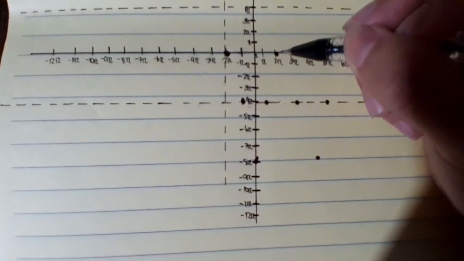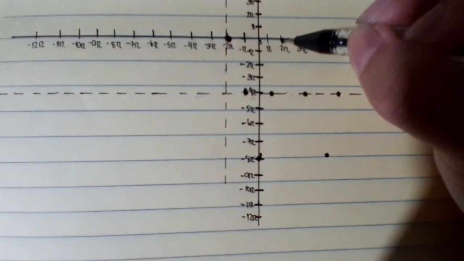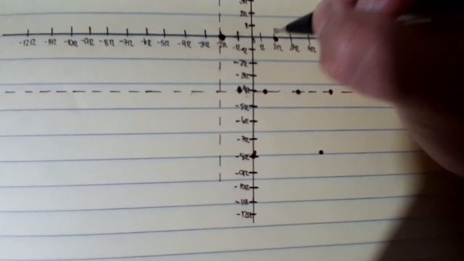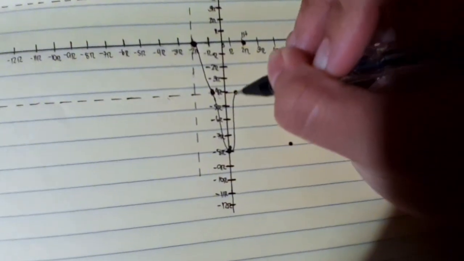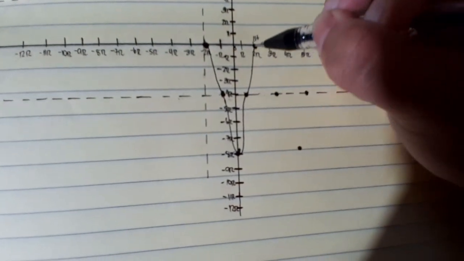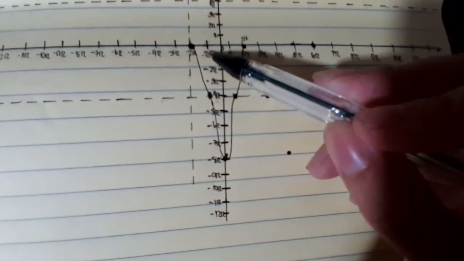Then, sa 5 is, ano next ni pi is 2 pi. So, dito natin lalagay yung dot natin sa 2 pi and 0. So, ito yung first cycle natin. So, graph lang natin. Ayan. So, ayan. Ito yung first cycle natin. Bilangin natin. 1, 2, 3, 4.